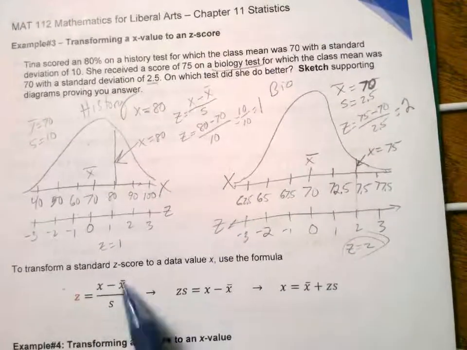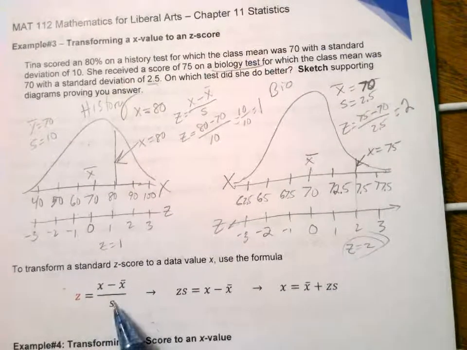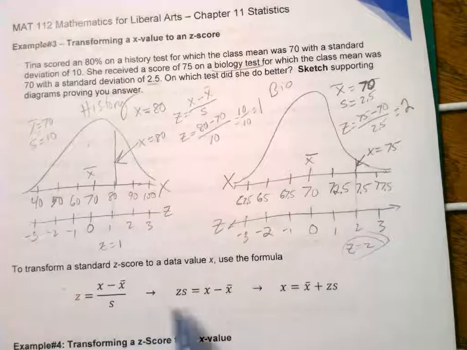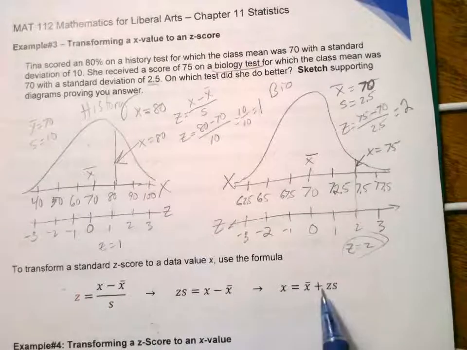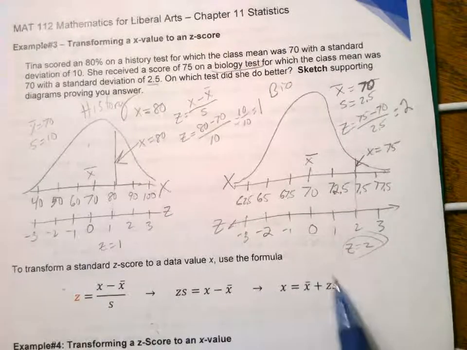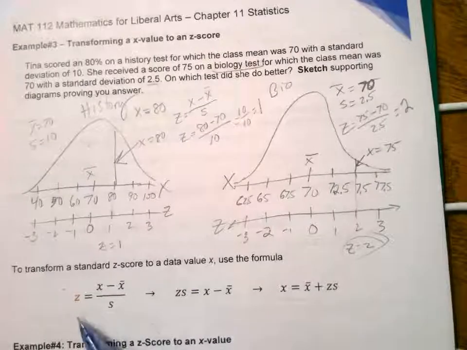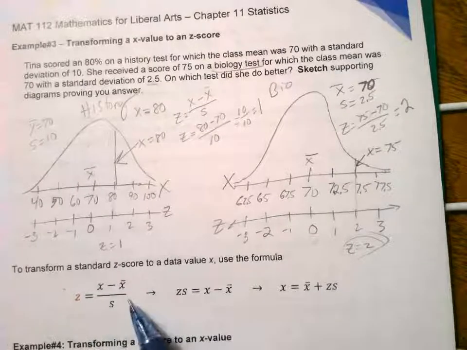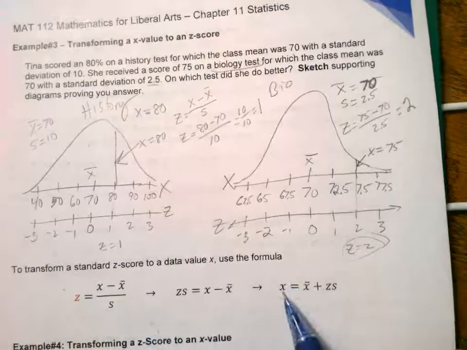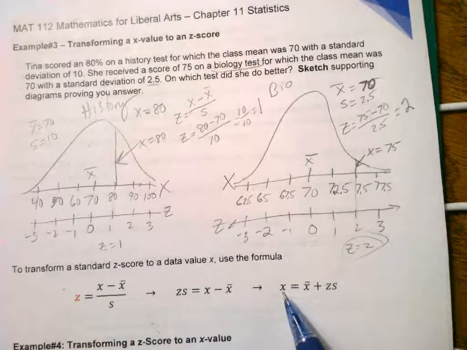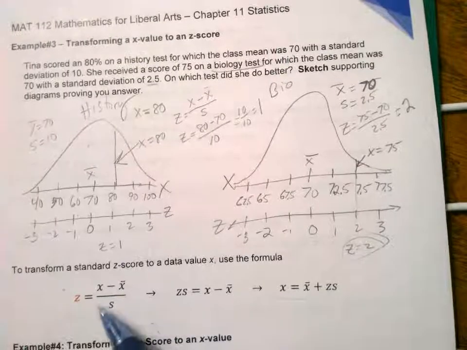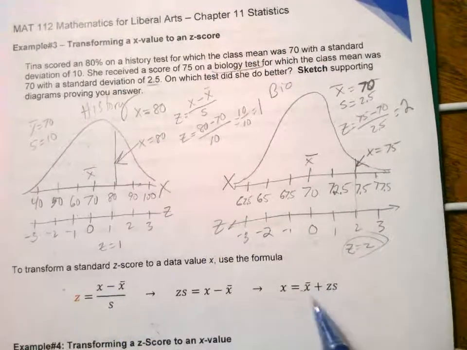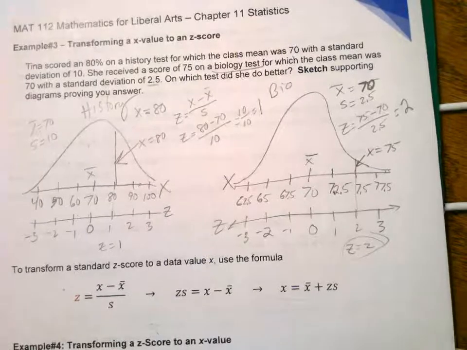And then we can take that same formula here and multiply both sides by s, and then subtract our mean, put it on the other side, and you get this formula. So if we're looking for a z-score here, we're using this. If we're looking for the data value that matches that z-score, this is the formula we can use. Or you can just be careful doing your math doing it this way, but that one is a lot easier to do. So let's try that.